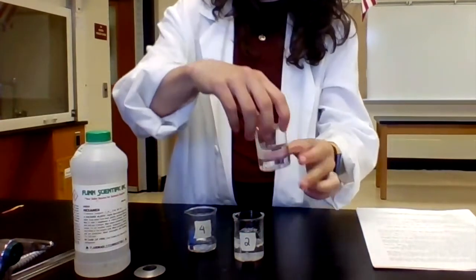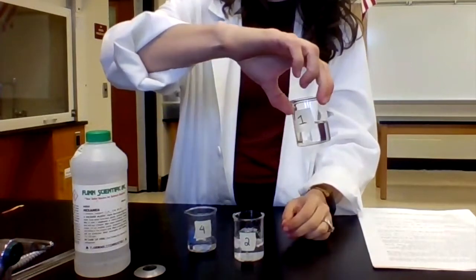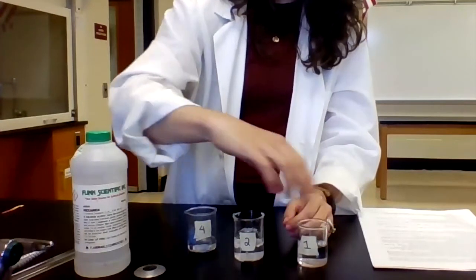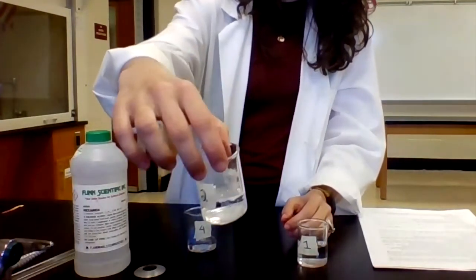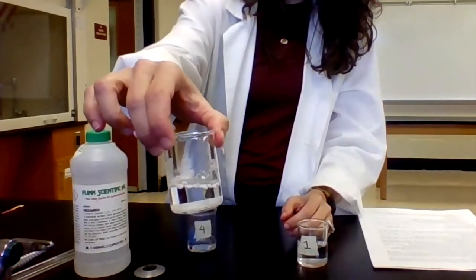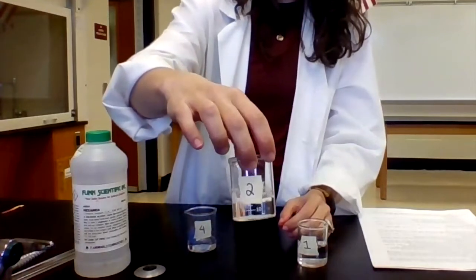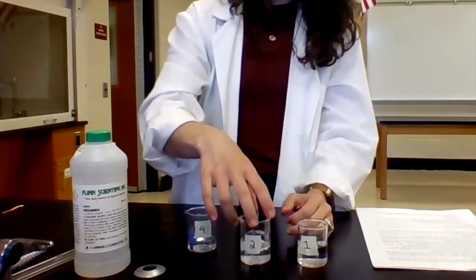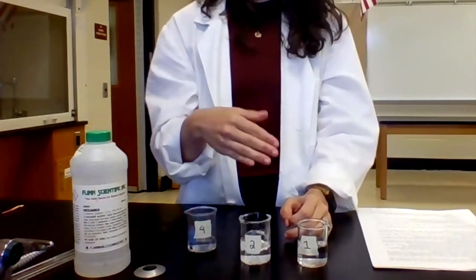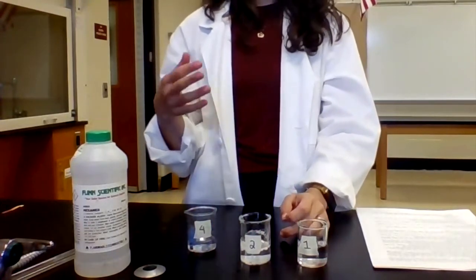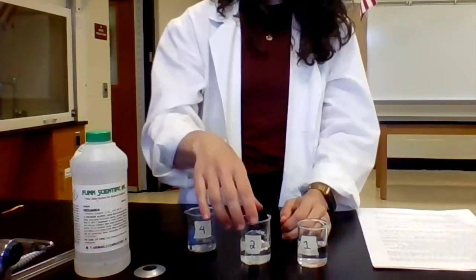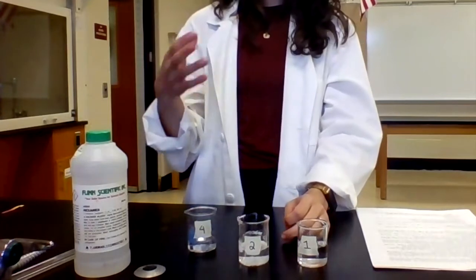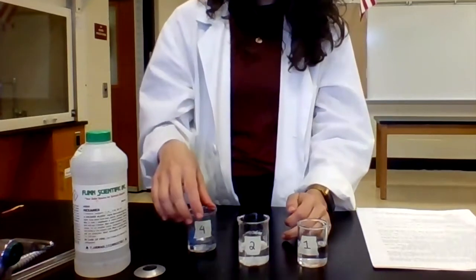And what we can see is that solid 1 very much dissolved in the water. Solid 2, some of it dissolved, but we still see a lot of solid floating around. So this really only has moderate solubility in water. So while it is likely polar covalent, it might have some non-polar parts to its molecular structure, and those are just not dissolving in the water.